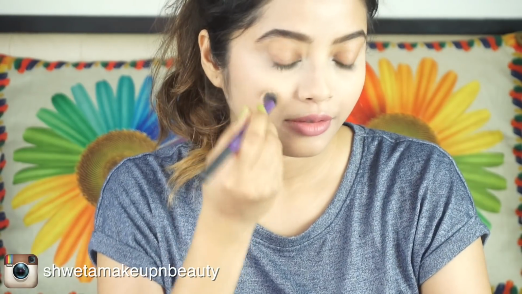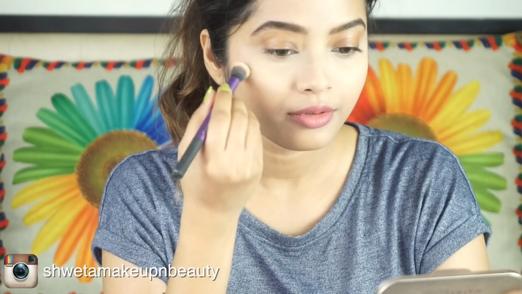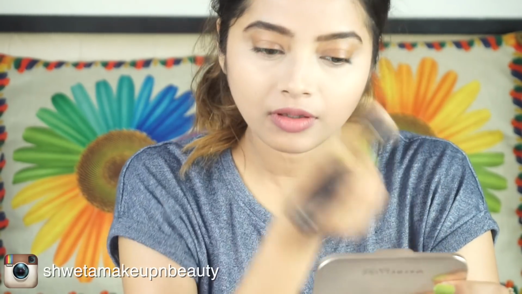Next really useful tip is to exclusively set the area where your frame touches your cheek, because when you laugh or talk there is a possibility that the frame can pull off the base, so it's always wise to set that area nicely. Then you can set your face using the same setting powder and a bigger brush.